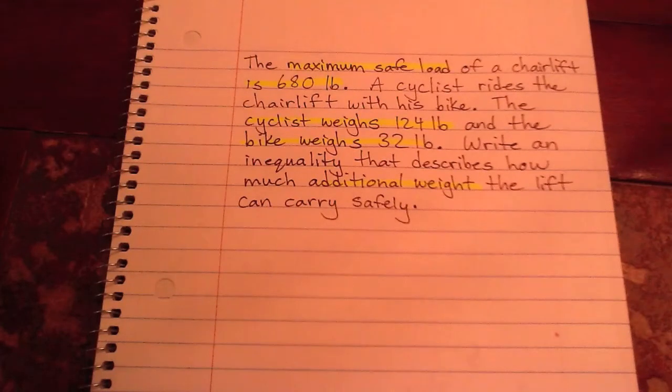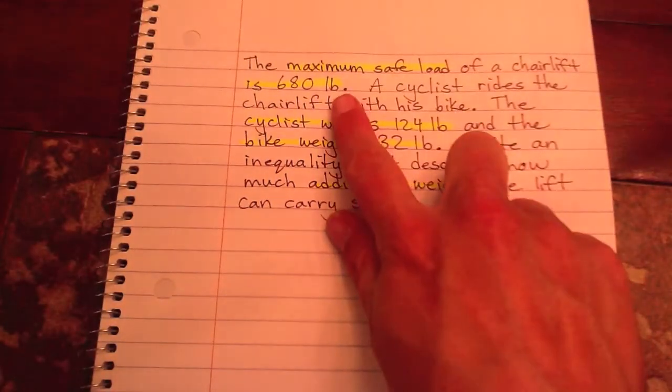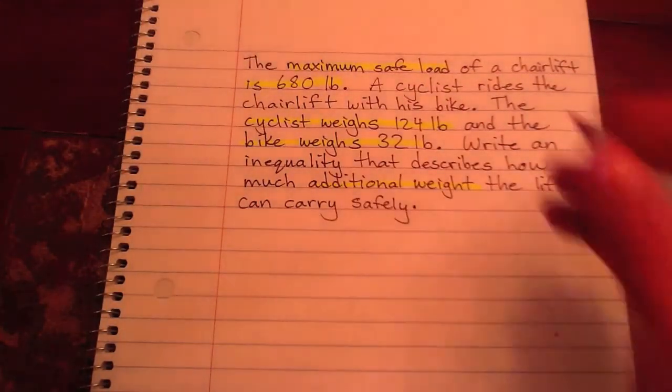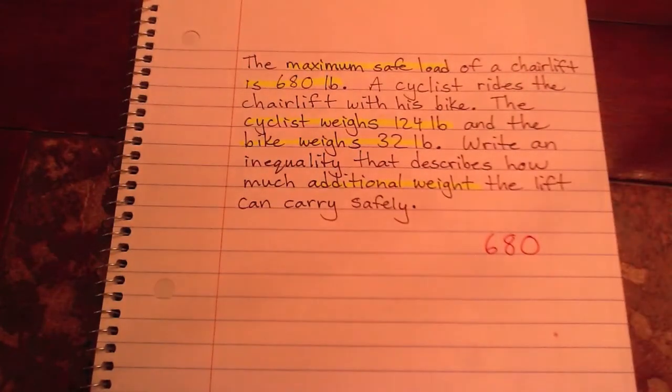And now you want to start just like you were with the word problems. You want to look and you want to say, okay, well, what is it talking about? I don't want to say equal to because this is an inequality, but if I was using equals, what would go on the side by itself? And hopefully most of you noticed it's the maximum safe load. So the maximum safe load is 680 pounds. So I know something is going to be a relationship to 680 pounds.